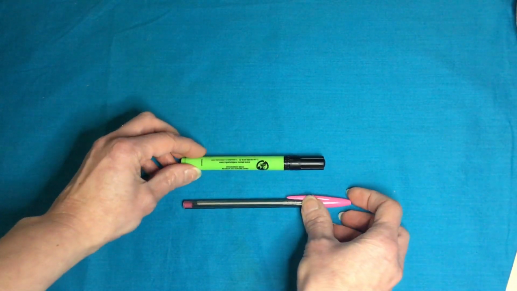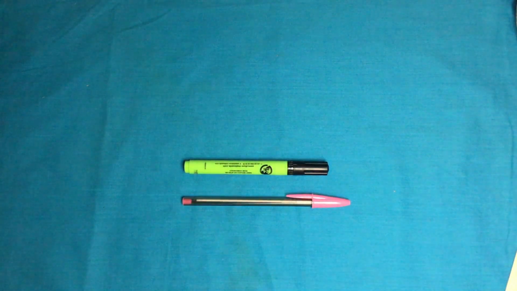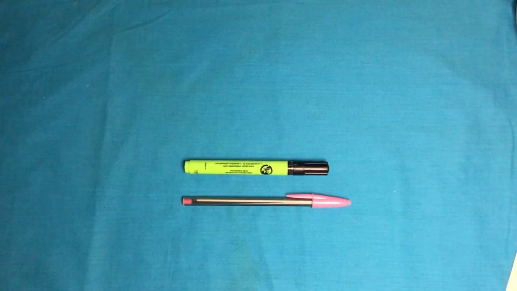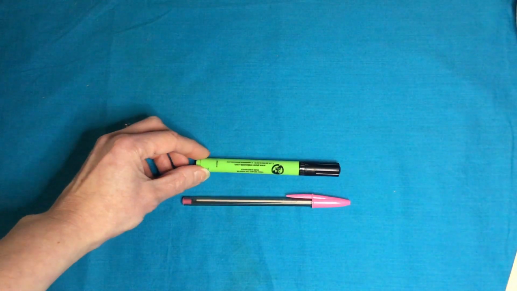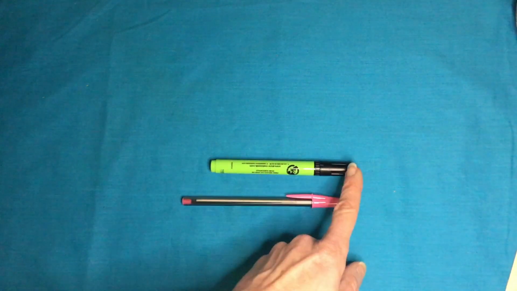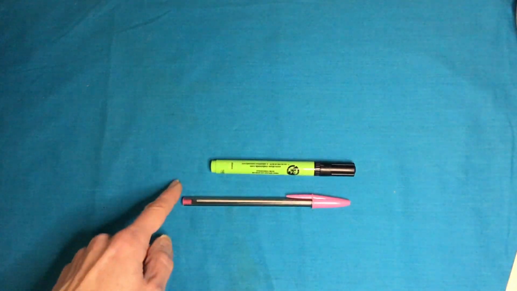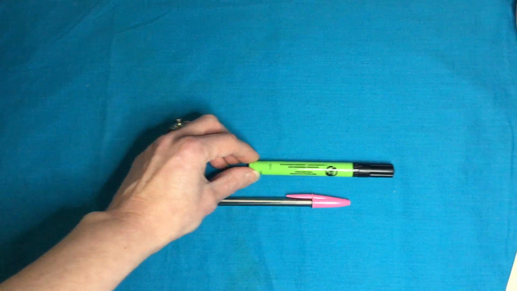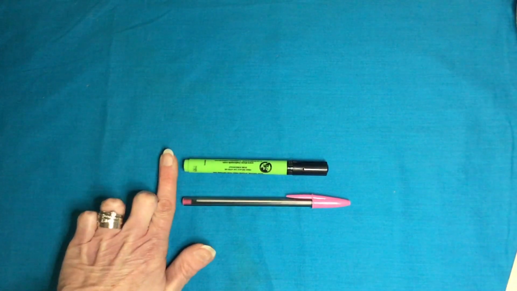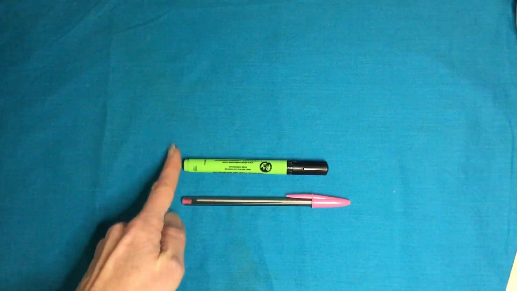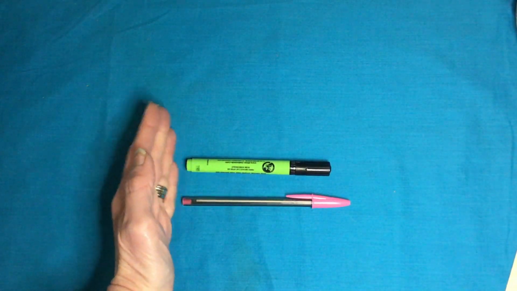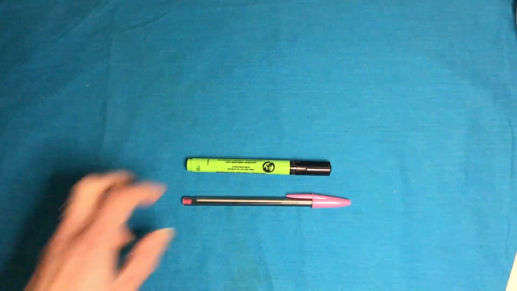Do you think the pink one will still be longer than the green one? It is. Now be careful. Make sure you don't put them together and say, oh, the green one's the same, or push it along and say the green one's longer, because their bottoms aren't together. Okay, you must make a pretend line and put them together so you can compare them properly.